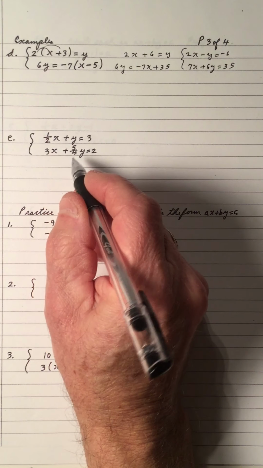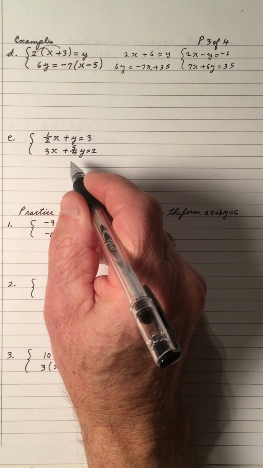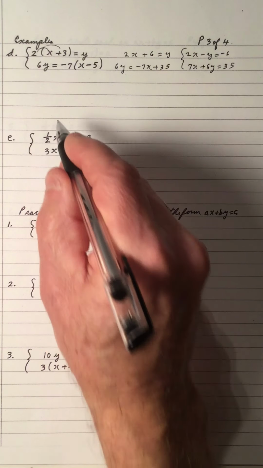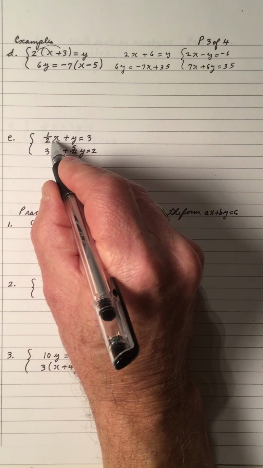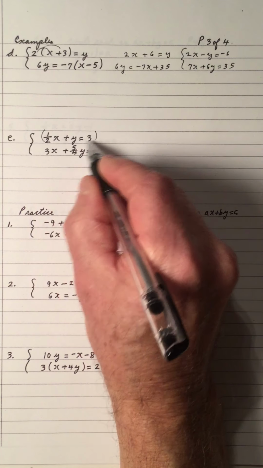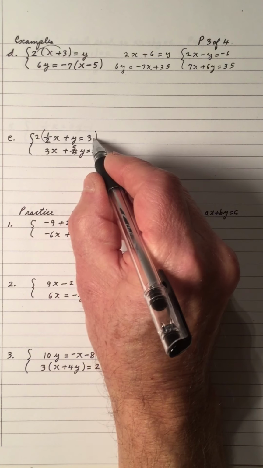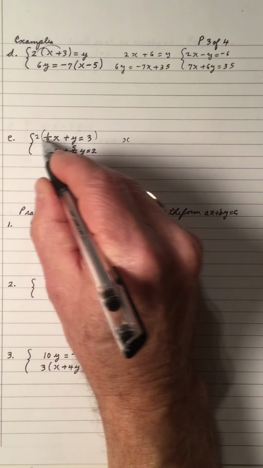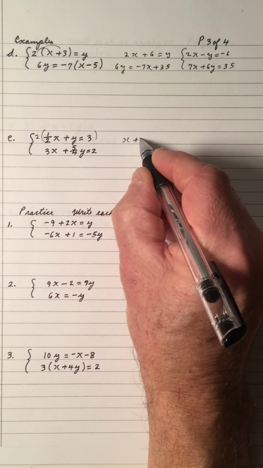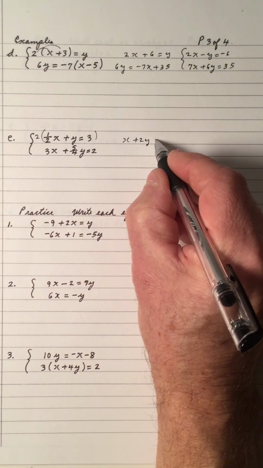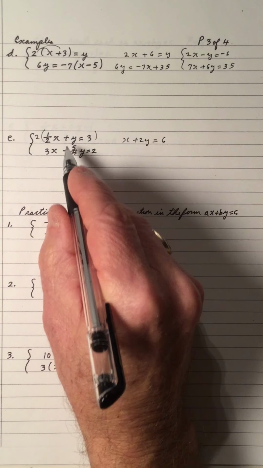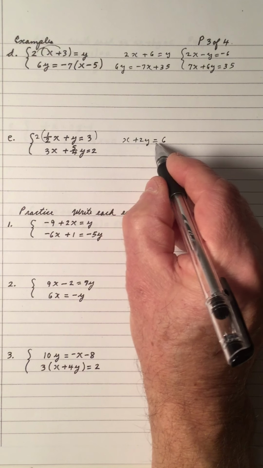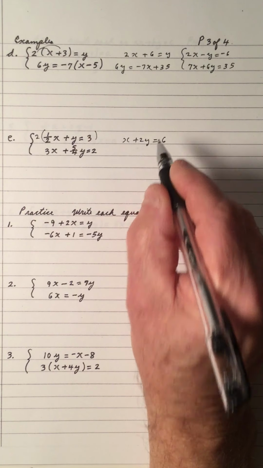And in E, we have fractions, and most times we do not. You can have fractions, but we try to eliminate or get rid of the fractions. So the LCD for this first equation is 2. So that means we multiply the whole equation, every term, by 2. So 2 times a half is 1. 2 times y is 2y. And 2 times 3 is 6. Notice the LCD is 2. So we multiply every term by 2 to pick up this new equation in ax plus by equals c.